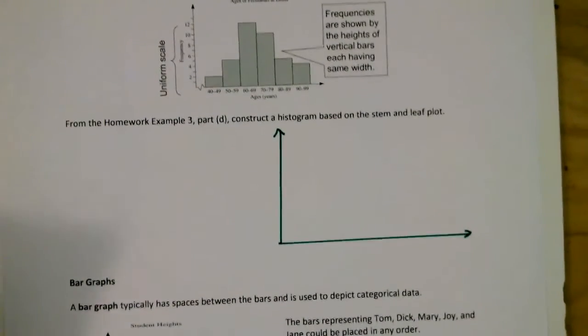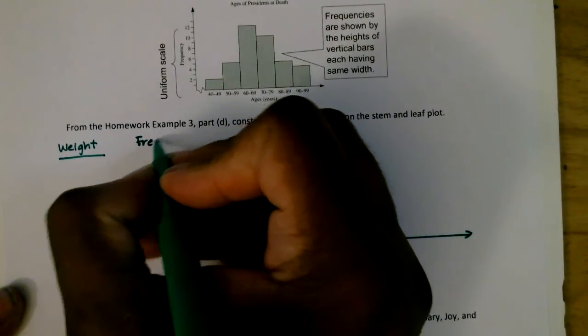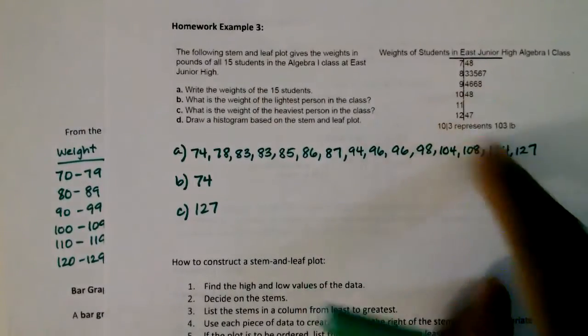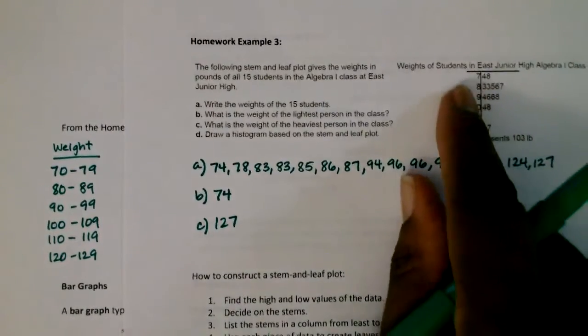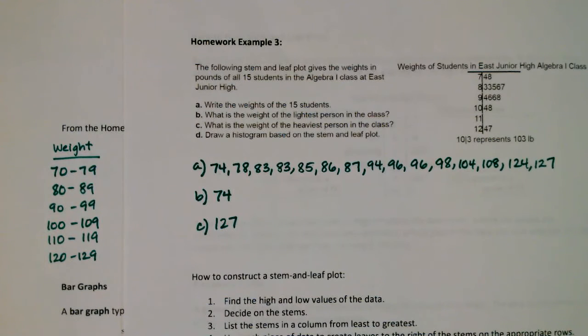And it might help to do a frequency distribution or frequency table. I'll go ahead and do that as well. I'm just going to say weights of students and then frequency. And this is starting from 70 to 79, then 80 to 89, 90 to 99, 100 to 109, 110 to 119, 120 to 129. And that's coming from this stem and leaf plot from 7 all the way up to 12, because 7 represents 70 to 79, the 8 represents 80 to 89, the 9 represents 90 to 99, and so on for those stems.